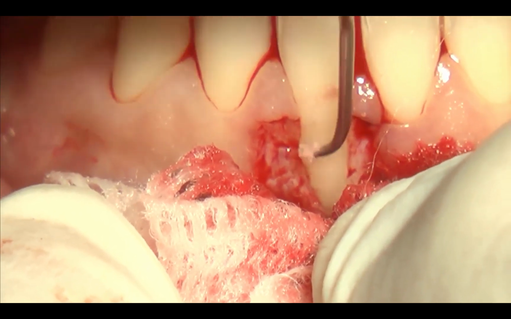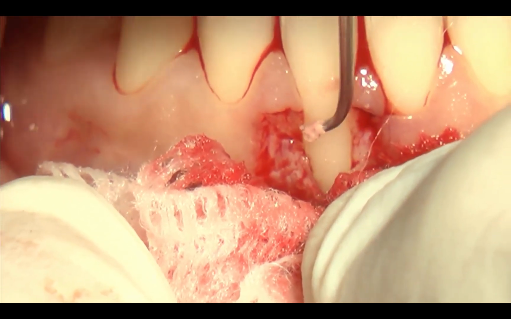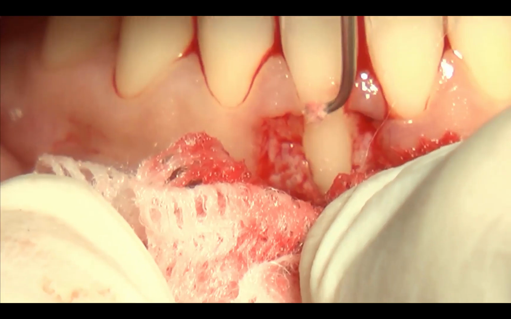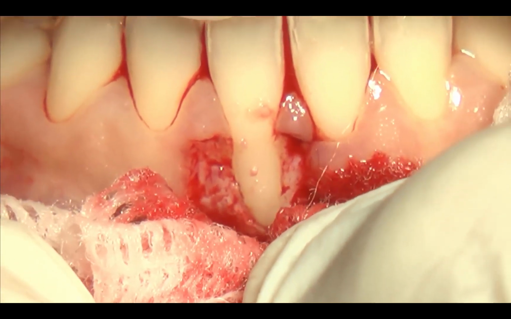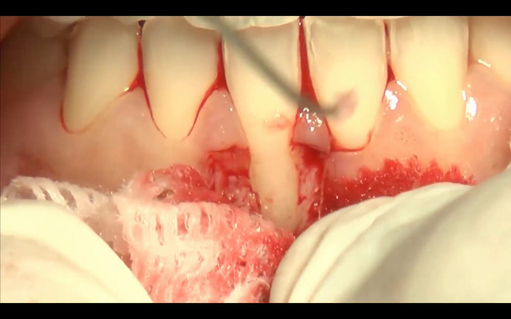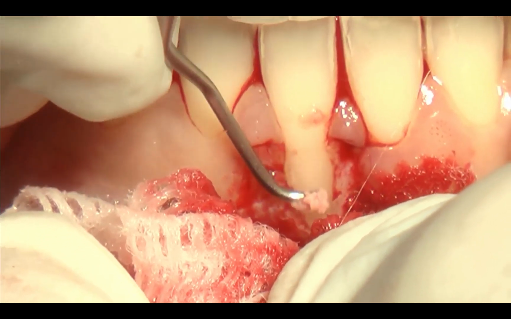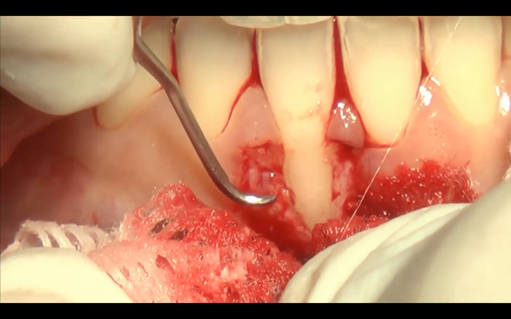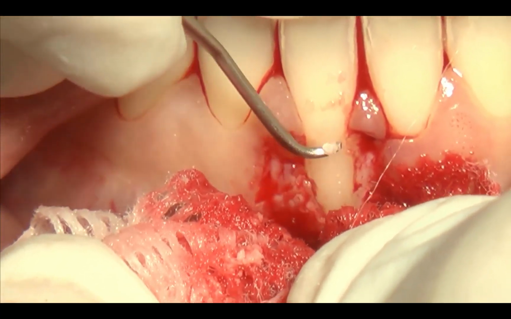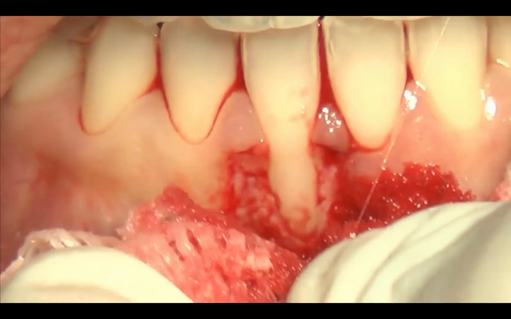It's time to apply the EDTA gel, which is done to remove the smear layer from the dentin tubuli and improve blood clot adhesion.